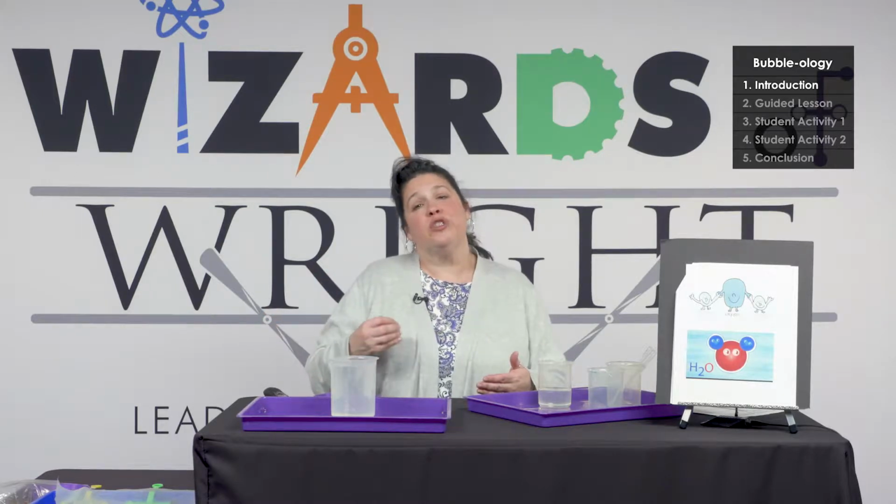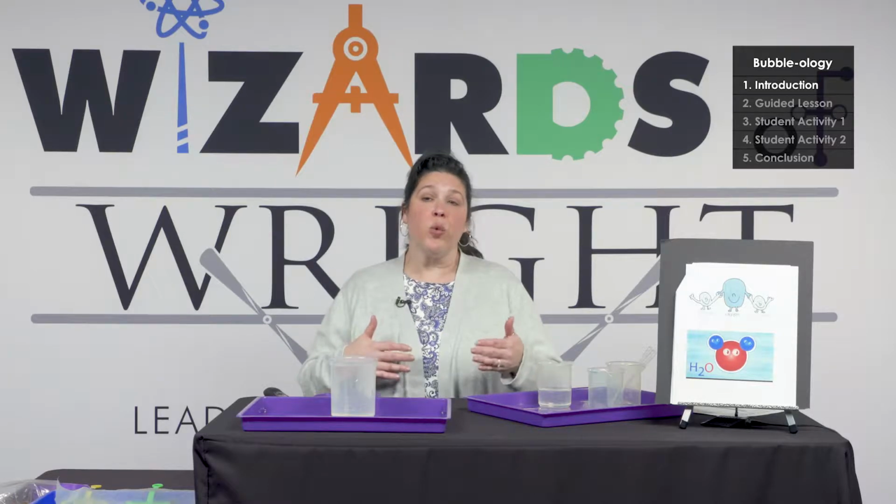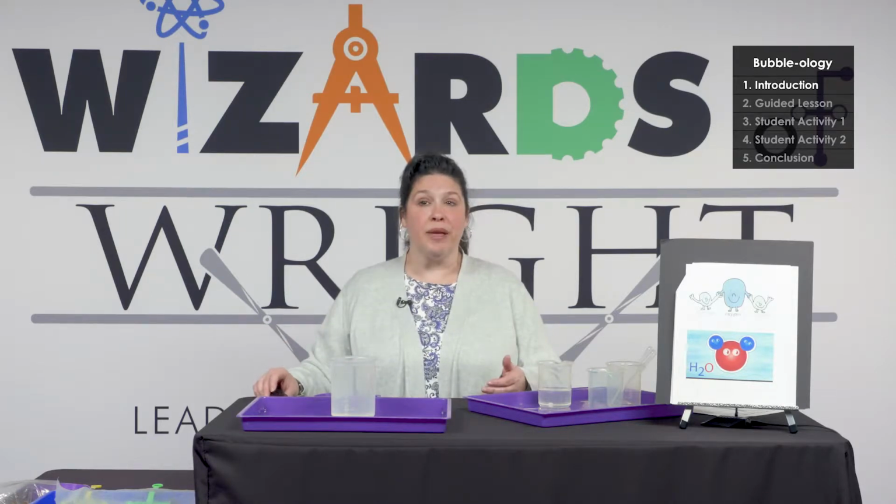We want the students to learn a little bit about the surface tension, and that when combining water with soap or a detergent, it becomes a little bit elastic. And that springy quality is what makes bubbles possible.